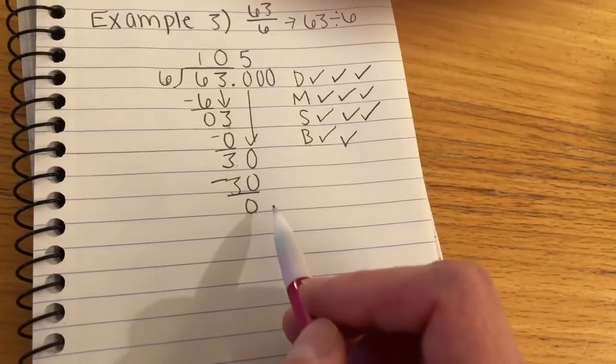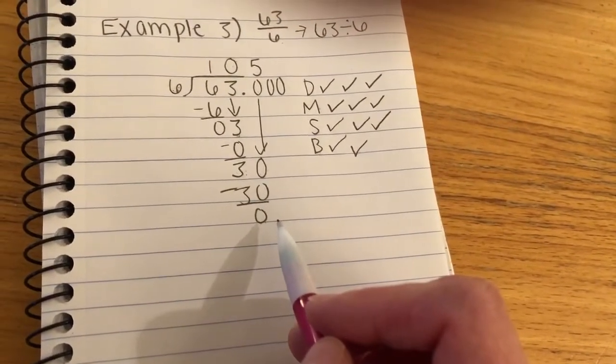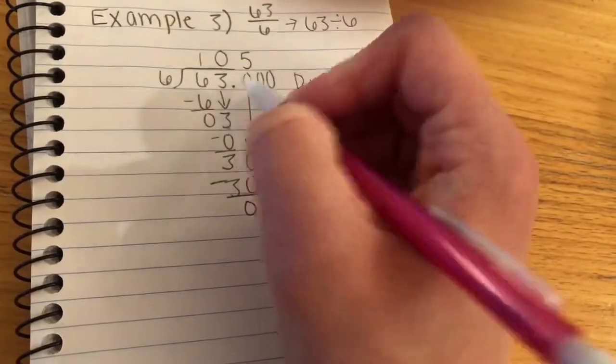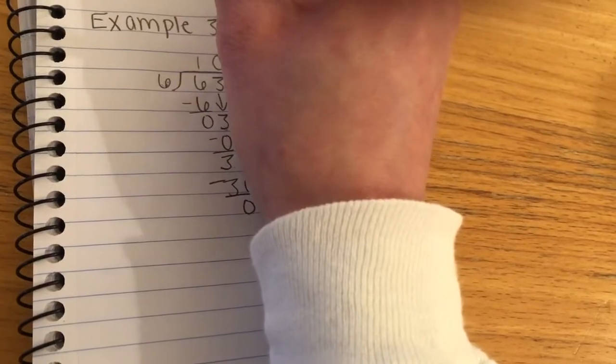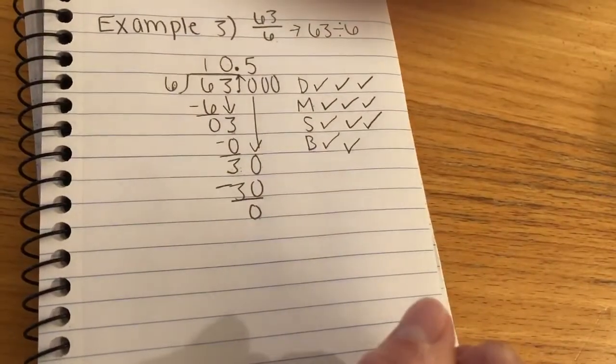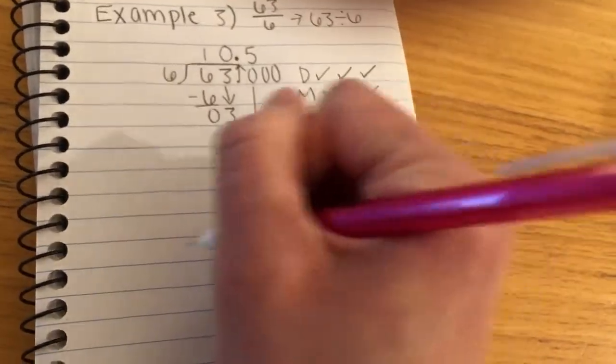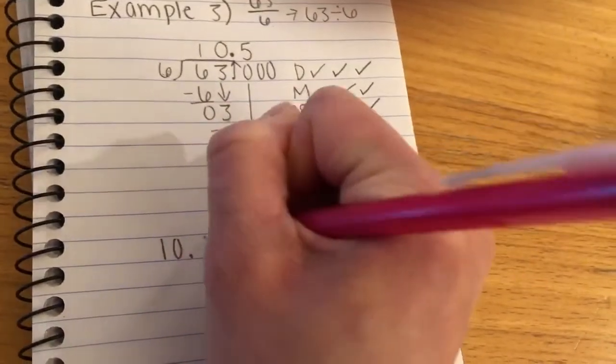That means I'm finished. The very last thing that I'm going to do is take this decimal point in my dividend, and bring it straight up through the roof of the house into my quotient. So that means that my answer comes out to be 10.5.